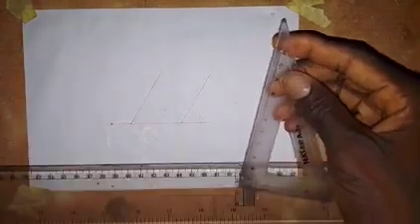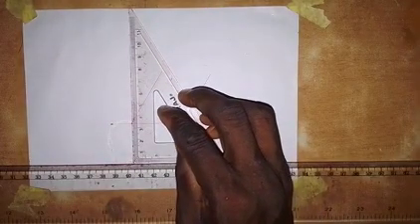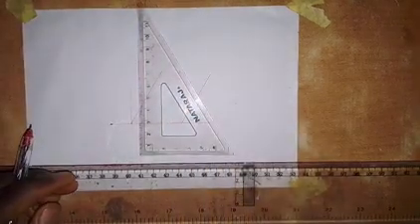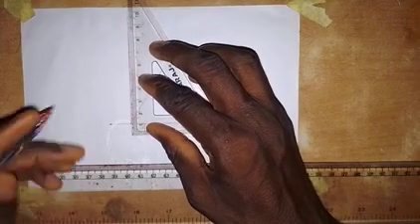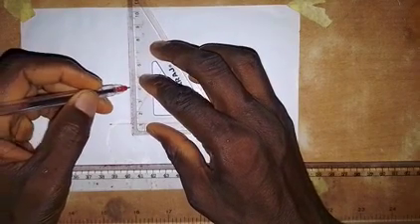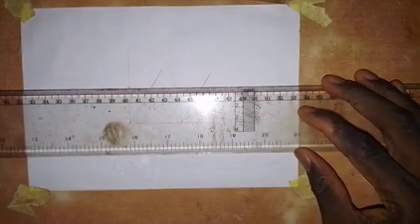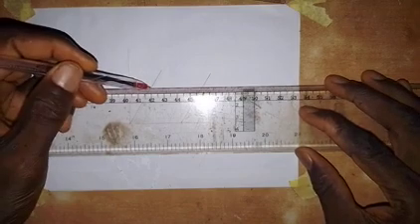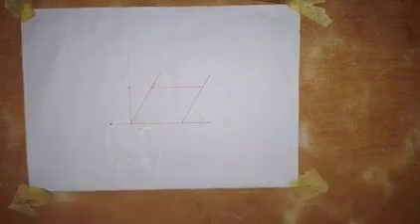So then I'm going to take a measurement. So I'm going to draw a vertical line at this point, like this. On this vertical line, I'm going to take a measurement of 30 millimeters. This is 30 millimeters here. So now with this 30 millimeters, I will draw a horizontal line from here to here. So this is the figure that we are given.